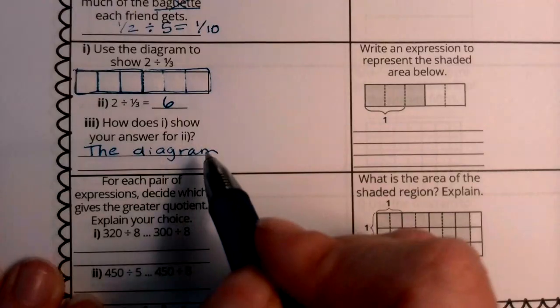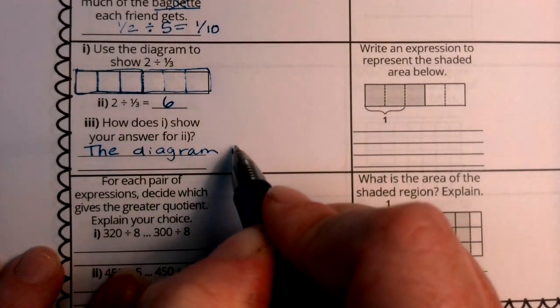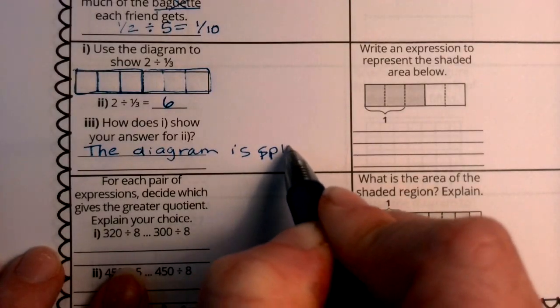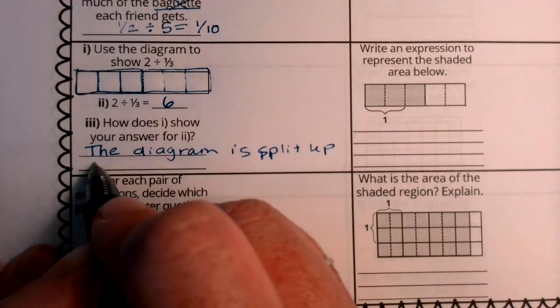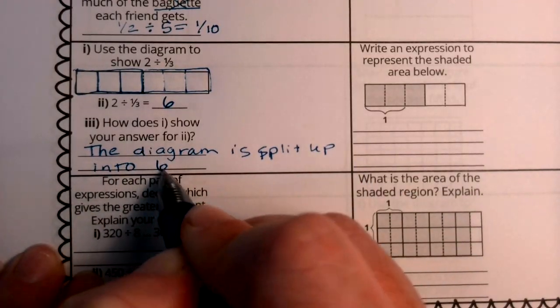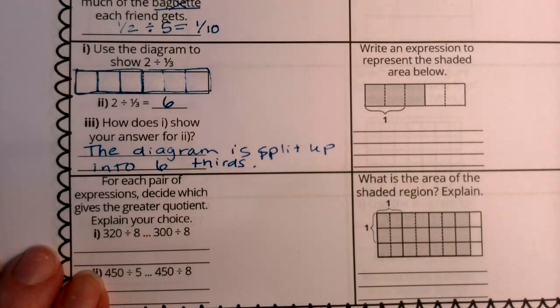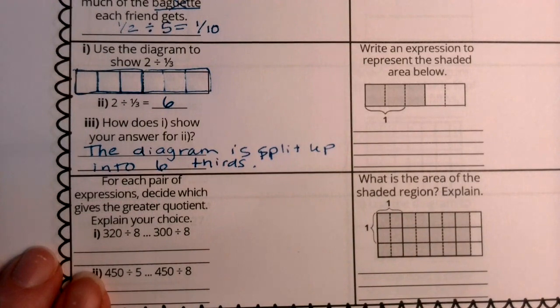I just double checked to make sure I didn't say tape diagram. It just says diagram. So we're going to write the diagram is split up into 6/3. And that's really how we see number 1 and number 2 and number 3 working all together.